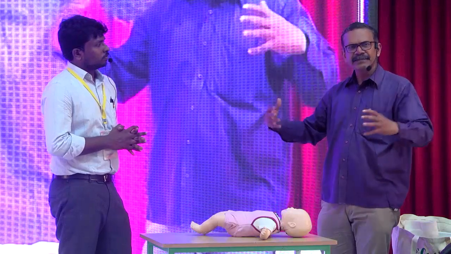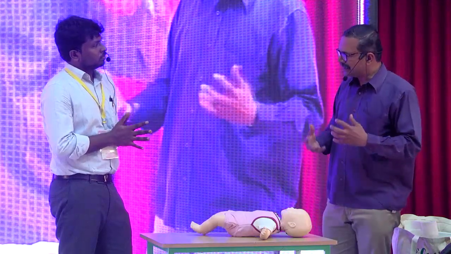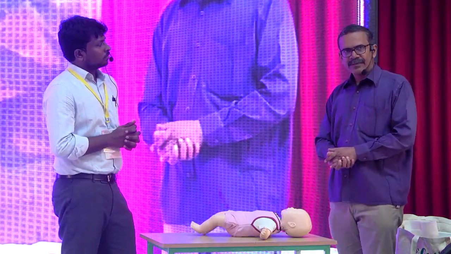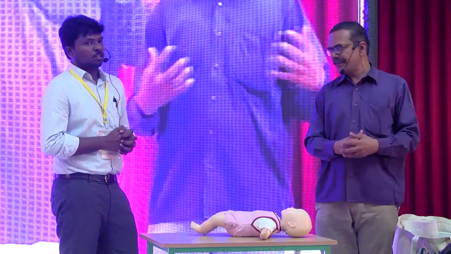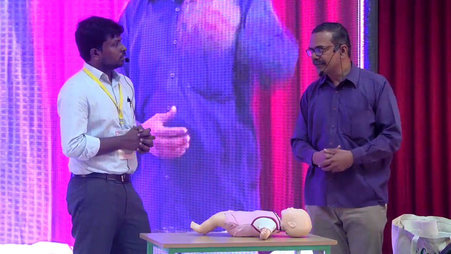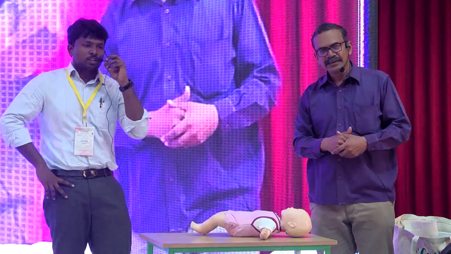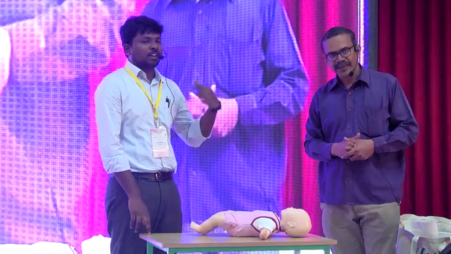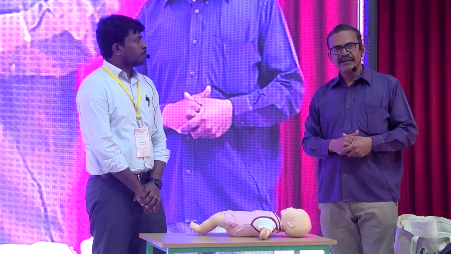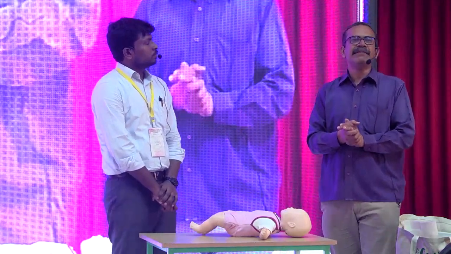Then some people can ask you, what are the causes of asymmetric Moro? Birth injuries. Tell them. Asymmetric Moro is seen most commonly in birth injuries and fracture clavicle. When there is pain, the baby is unable to move that. What are the causes of pain?